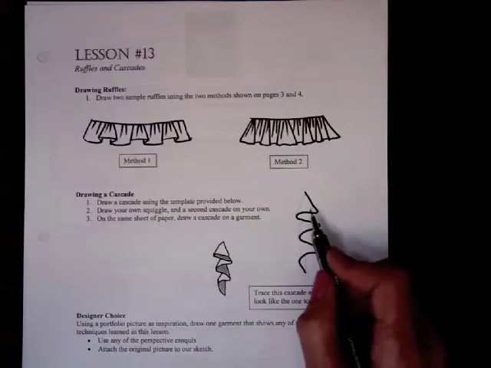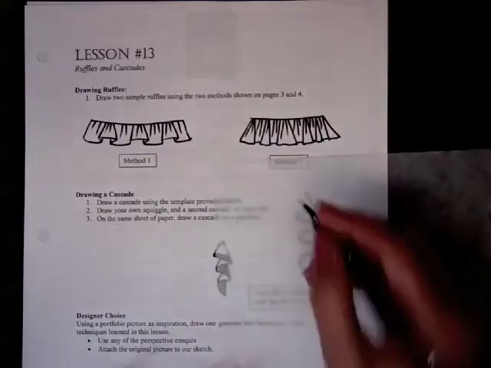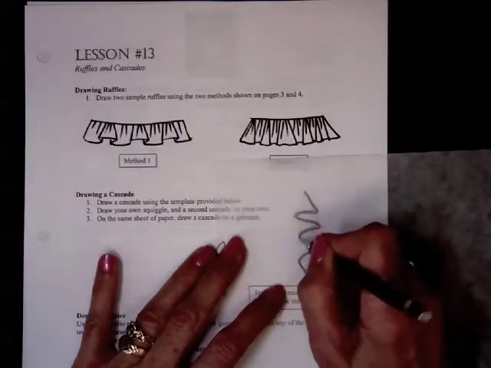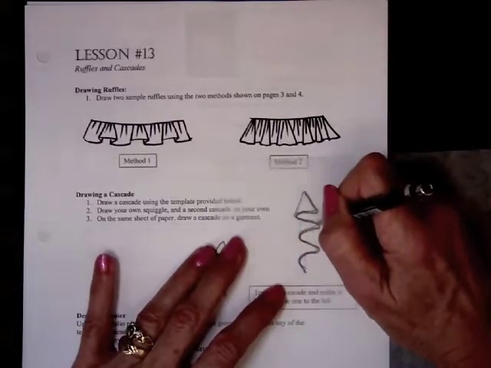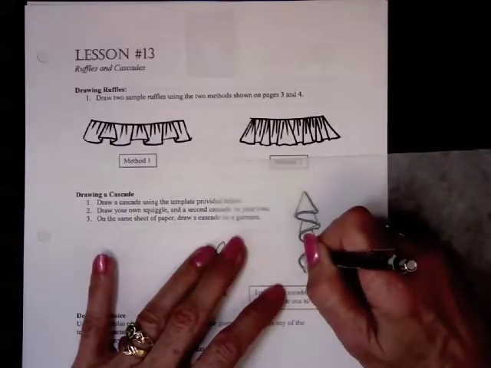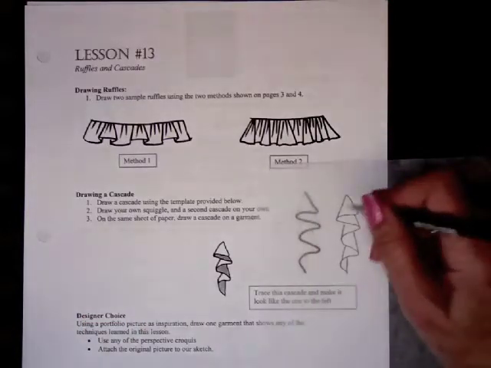Now the first cascade I want you to draw, I want you to trace my little squiggle that I've got here on page M3, just so you get the idea of how to draw it. So you're just going to trace over my squiggle like this, and then see if you can join the lines properly like this. The last one will be straight up and down, and you'll have a cascade that looks like that.